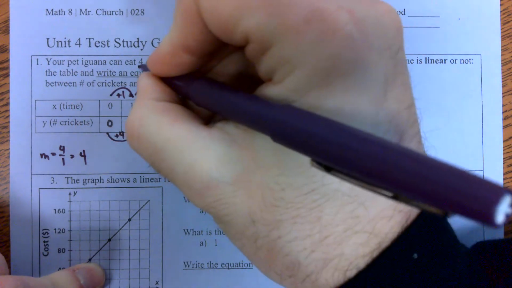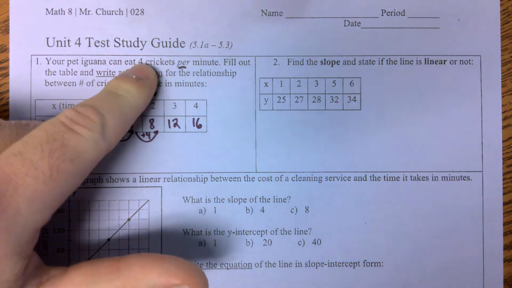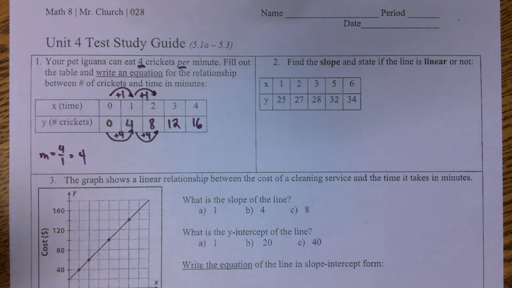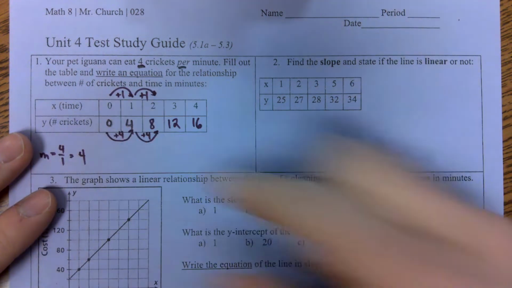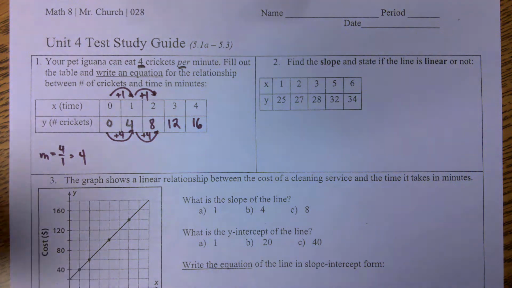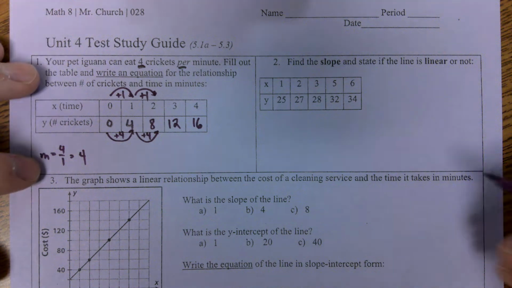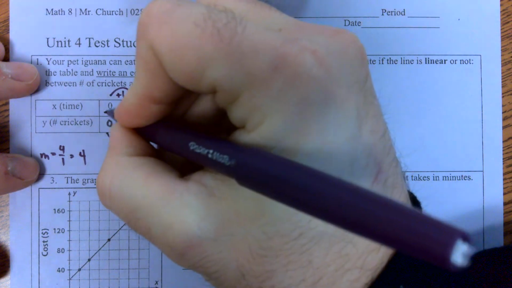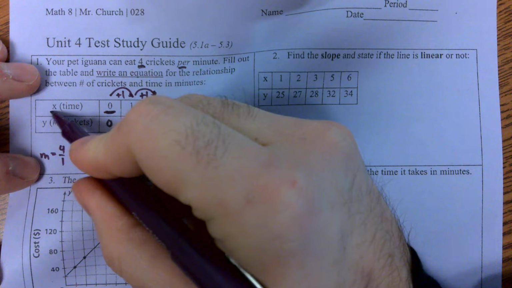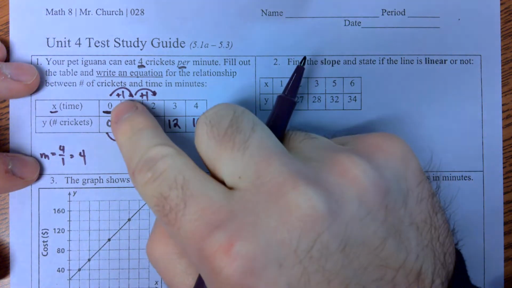And we already knew that because we saw that they can eat 4 crickets per minute. Remember, whenever you see per, you know that that number right there is your unit rate, which in this case is our slope. And our y-intercept is just wherever x is equal to 0. So we look on our table for an x value of 0. We see it's right there.